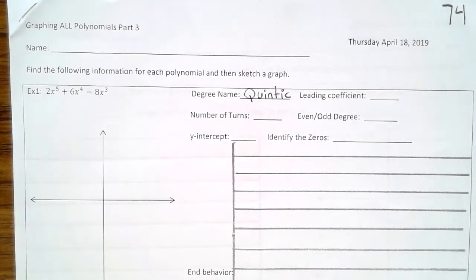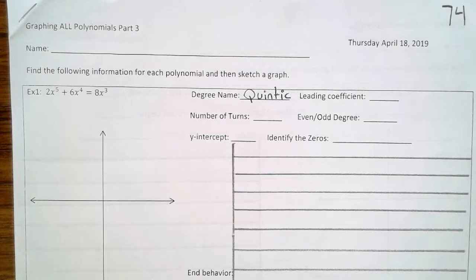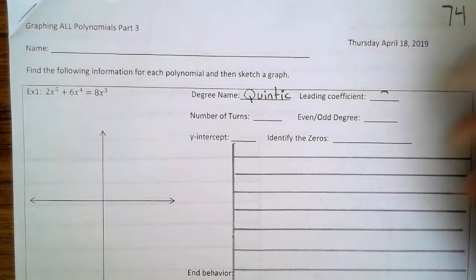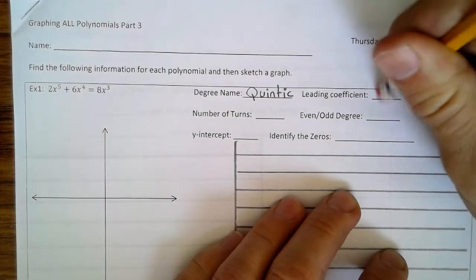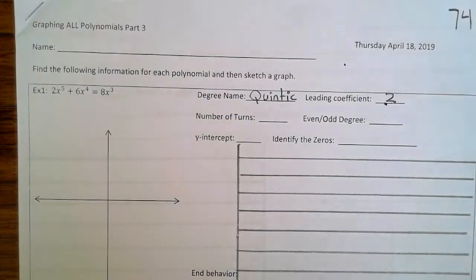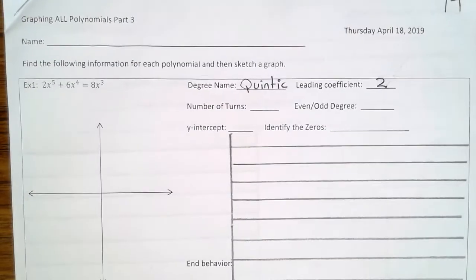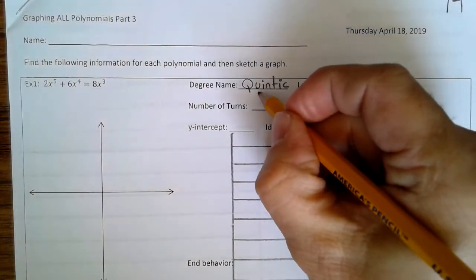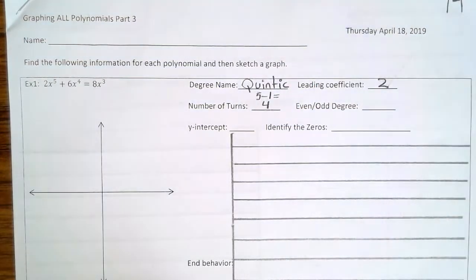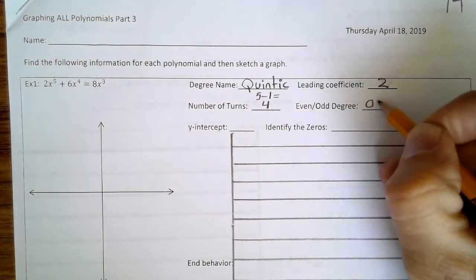Example 1, degree name is quintic. Leading coefficient is 2. Number of turns is 5 minus 1, which is 4. It is an odd degree.